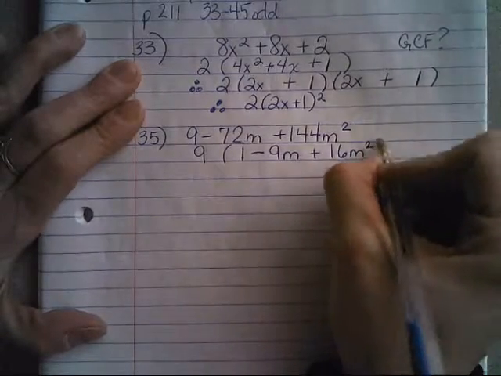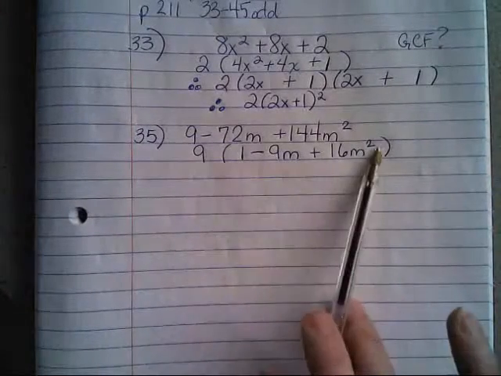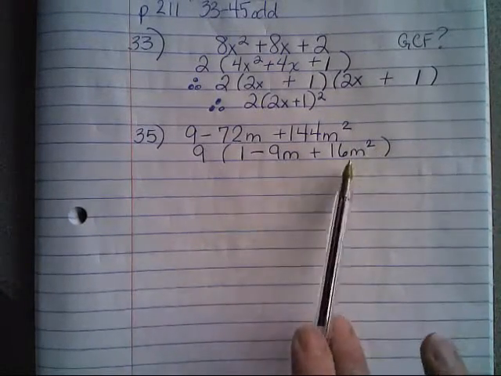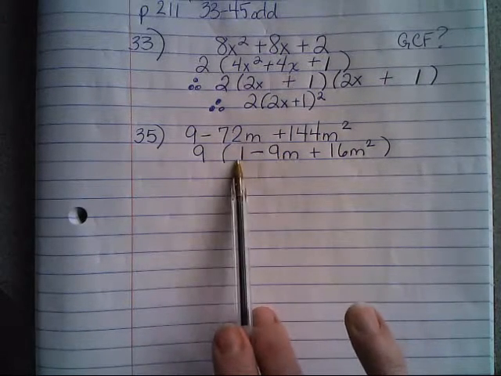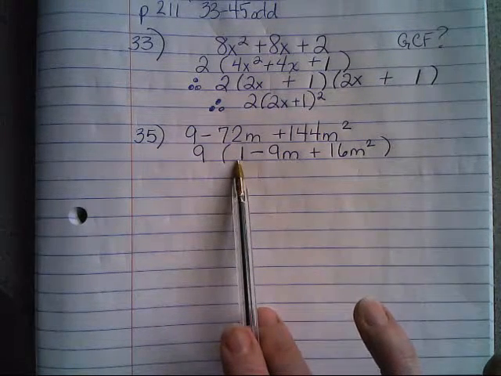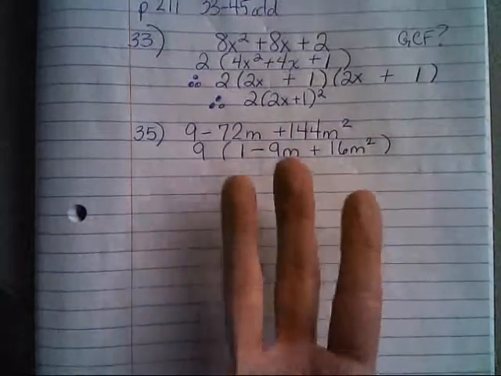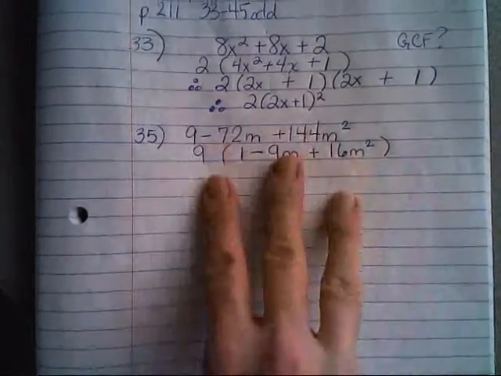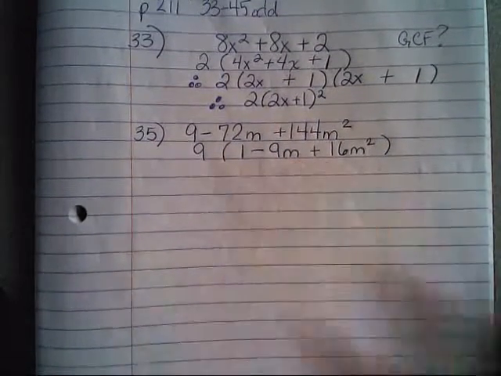Now I know you might look at this and say, well, this can't be a perfect square because this thing should be first, this thing should be second, and this thing should be third. But the arrangement still works, it's just inverted. As long as it's flipped this way or that way, it can still be factored as a perfect square.